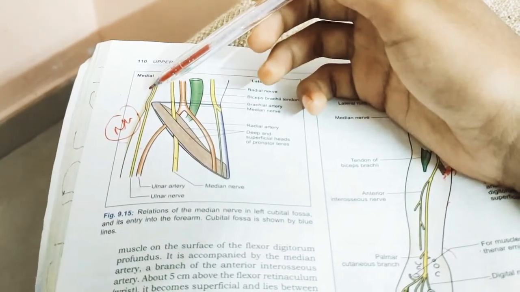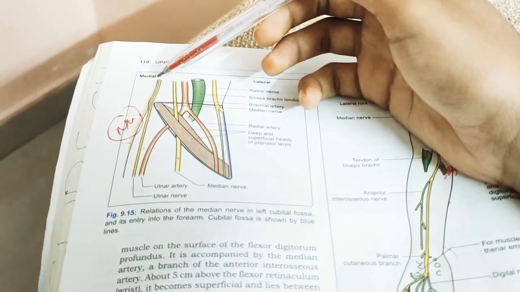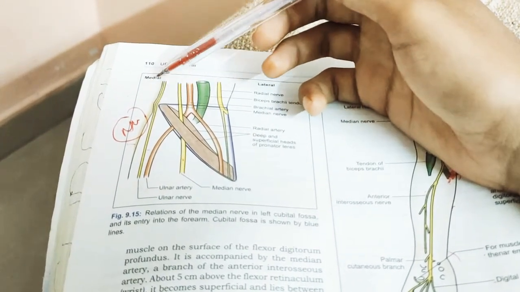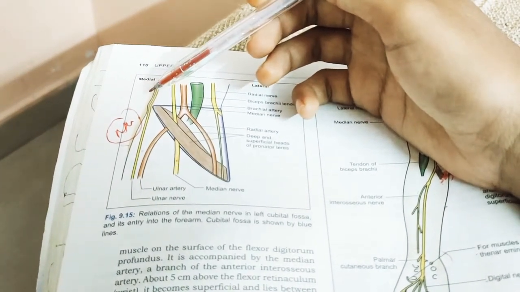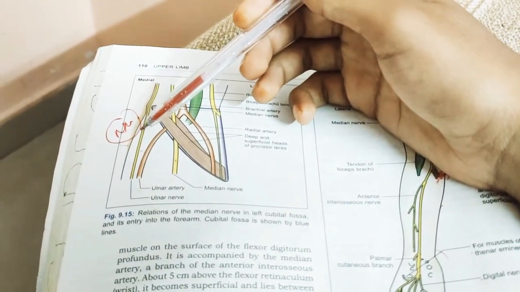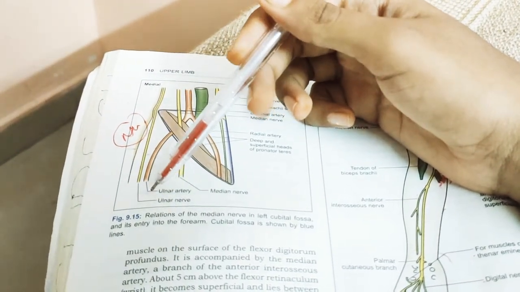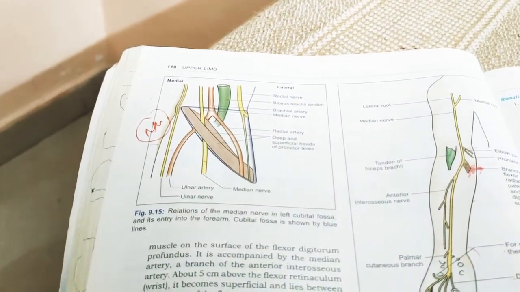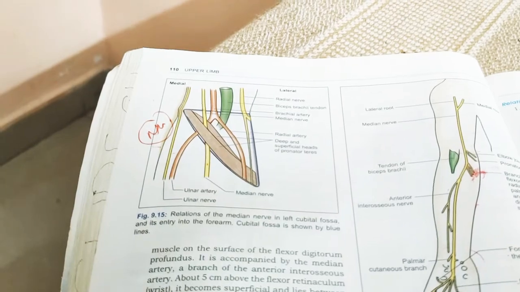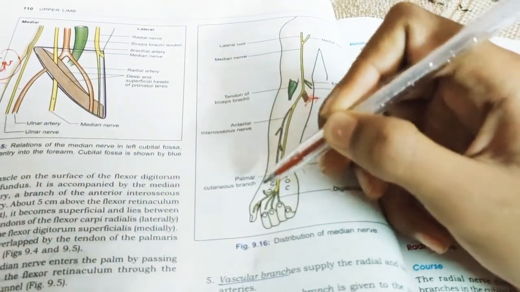It enters the forearm by passing between the two heads of flexor carpi ulnaris, that is the cubital tunnel, to lie along the lateral border of flexor carpi ulnaris in the forearm. In the last phase it courses superficial to the flexor retinaculum, and it is covered by a superficial slip, the volar carpal ligament, to enter the region of the palm. Very important, it is covered by the volar carpal ligament whenever it is entering the palm.